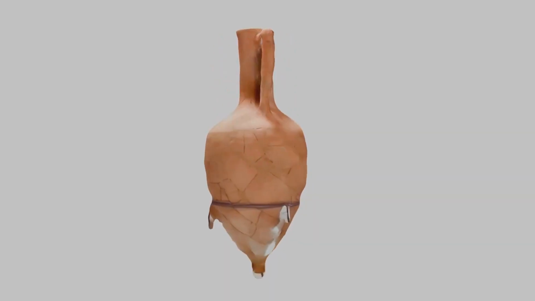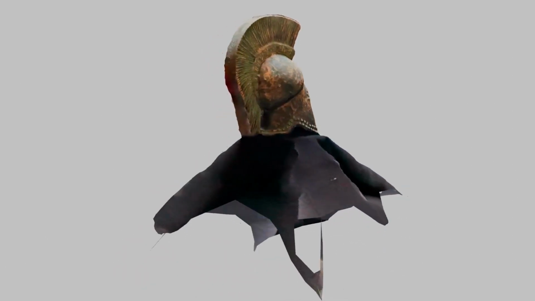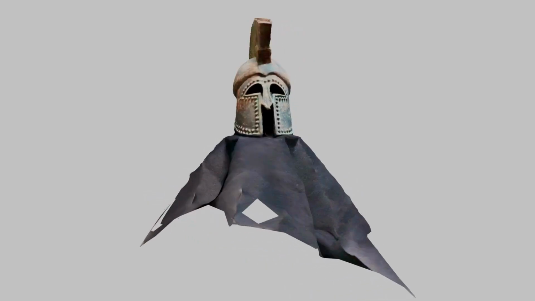Here are some examples of scanned objects. And now, for an example of an archaeological site. These scans help people working with 3D models, such as myself, to recreate objects and restore them.